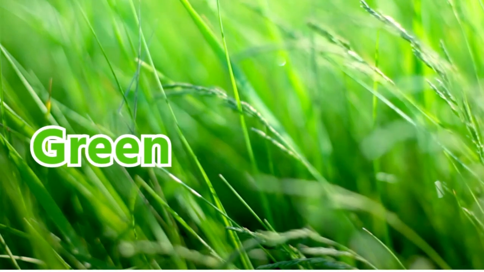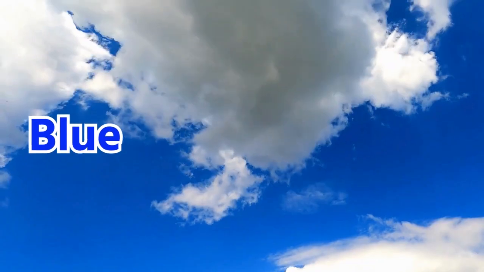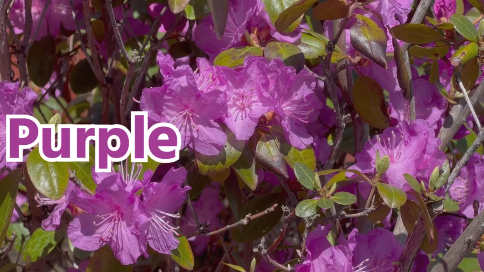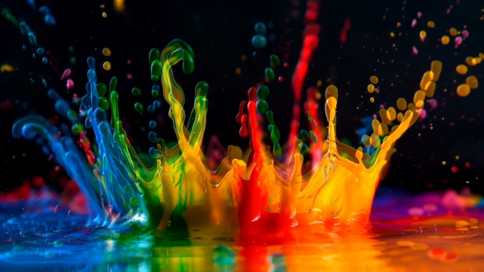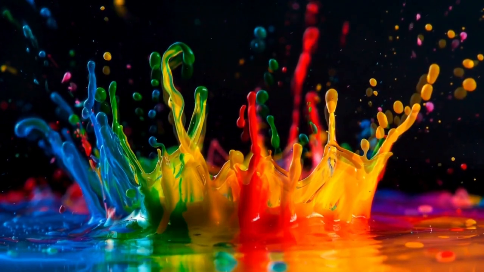Red or yellow shining through. Green, blue, purple too. Green, green like the grass so tall. Blue, blue like the sky we call. Purple, purple like flowers in bloom. Colors paint the world and light up the room.